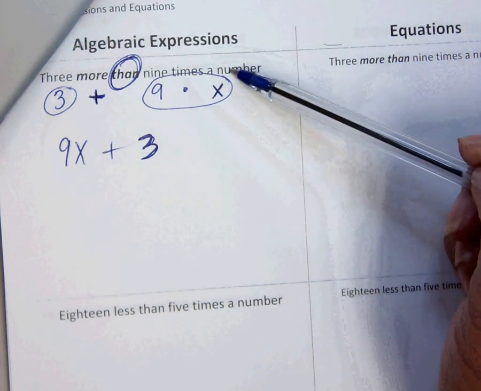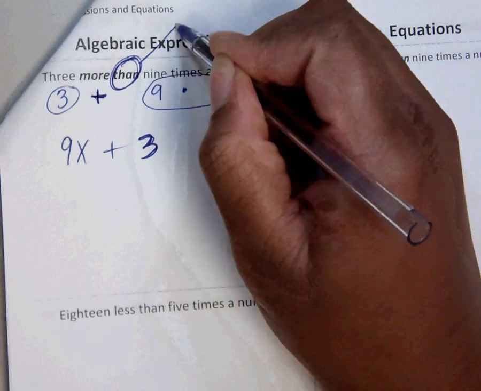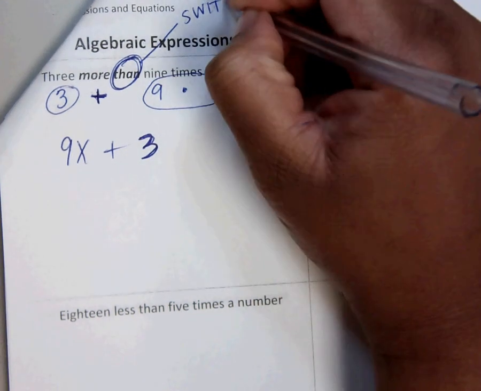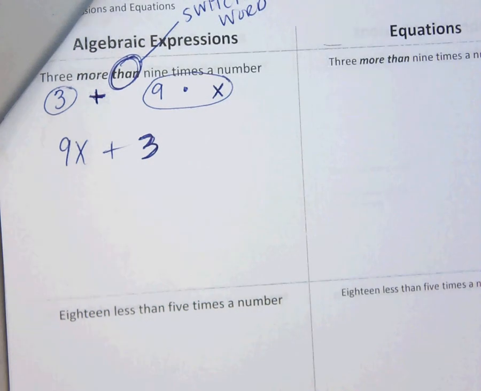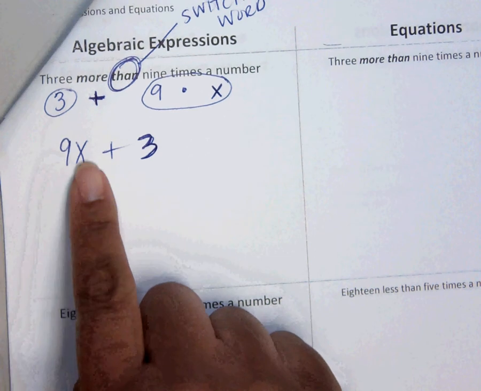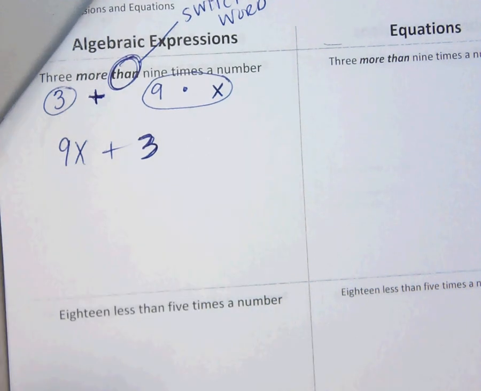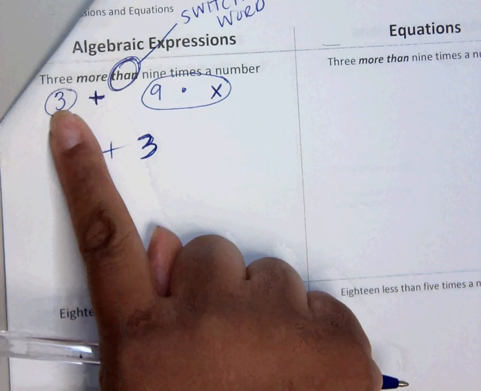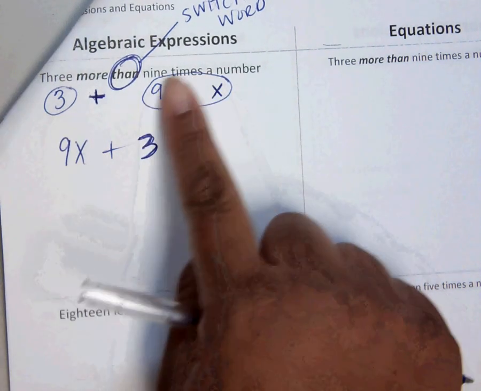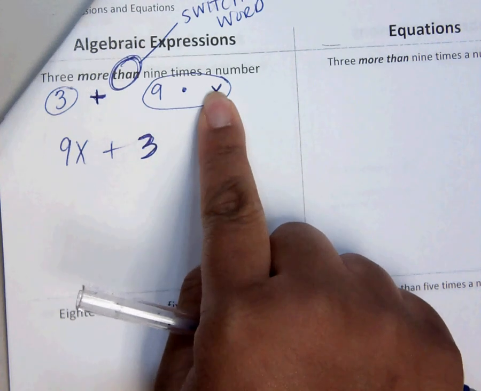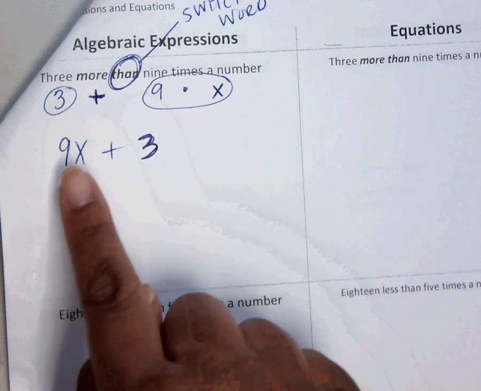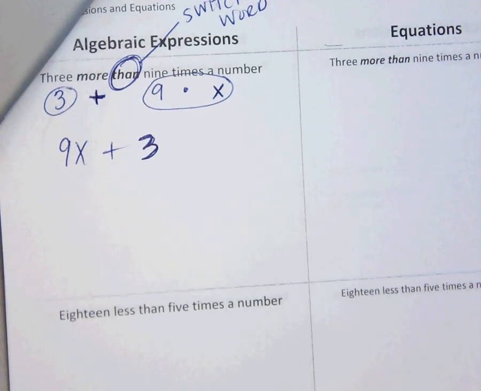9 times a number. Now, I always tell my kids that than is a switch word, and whenever you see the word than, switch your terms. Remember, a term would be the numbers and variables, a number and a letter, between the plus and minus signs. So I have a plus sign here. This would be term number 1. This would be term number 2. And remember, 9 times x is the same thing as 9x. So I switched the 3 and the 9x, and that is my final answer.